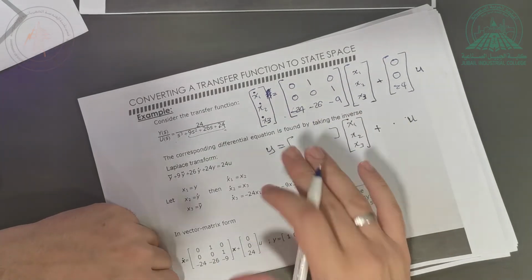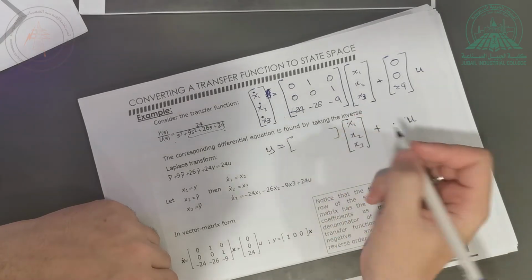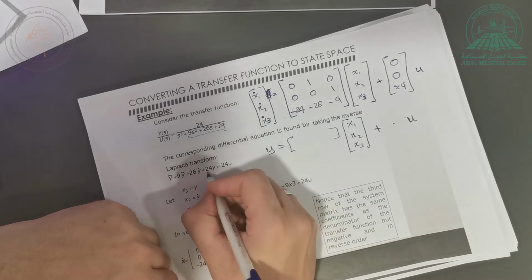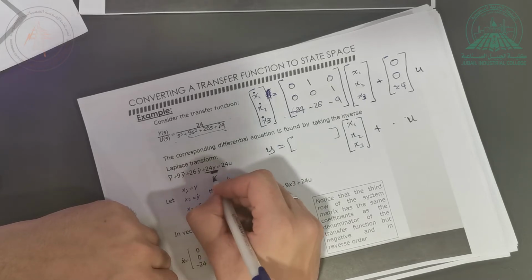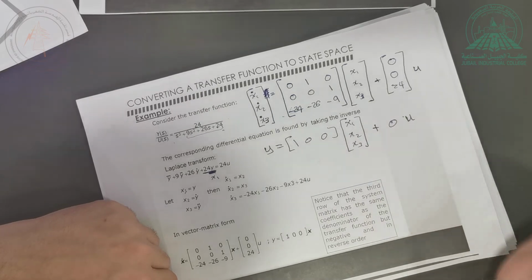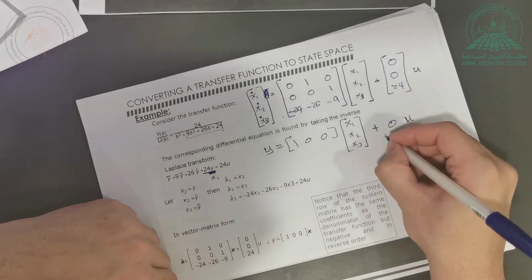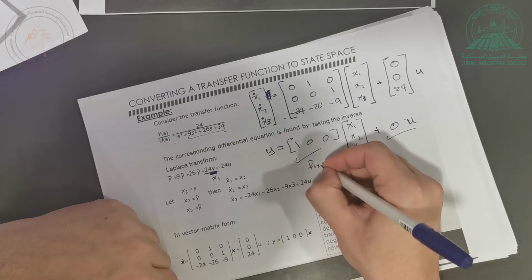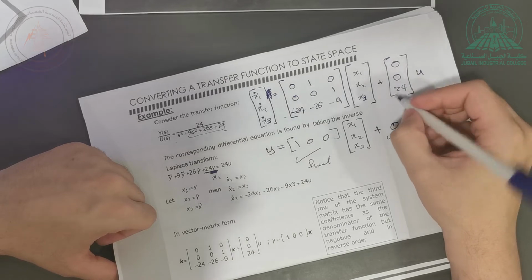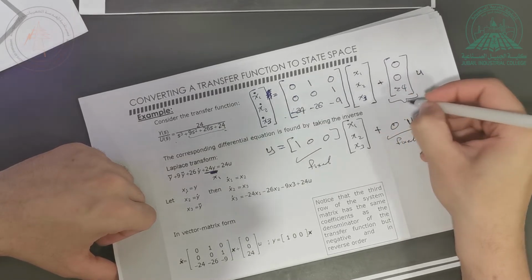How about the output equation? The output equation will always be like that, because remember, we always choose y to be our x1. That's why y will always be 1, 0, 0, and 0 here. I didn't even need to look. So this is fixed. For any system, for any differential equation, it's going to be like that. The only difference is going to be this.